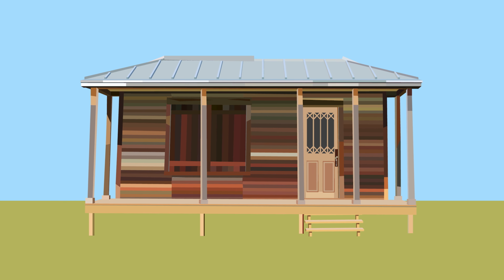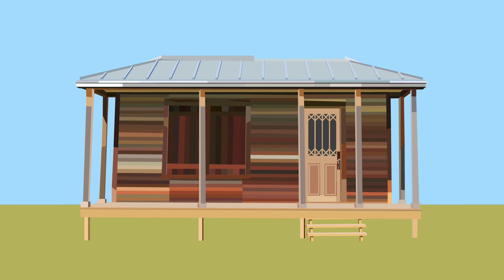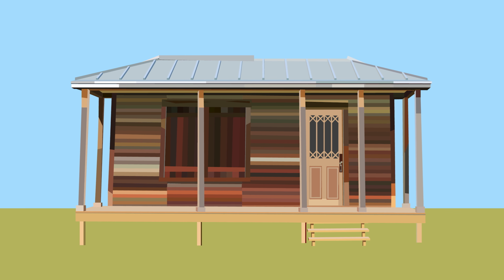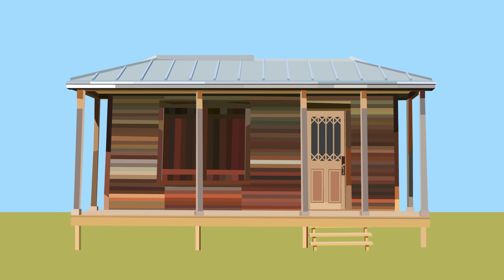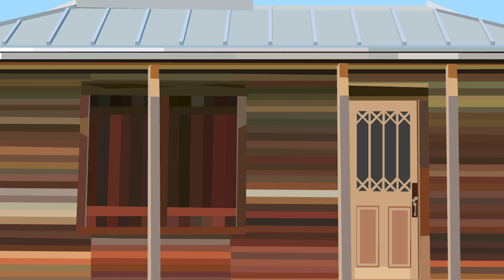For exercise 1, we did a vector of this house. I wasn't sure what we were supposed to do at first, but I followed the wonkiness of the original photo and made it look as organic as I could. I didn't want the lines to be super straight and super clean. And I even made 4 columns of different colors of wood for the wall.